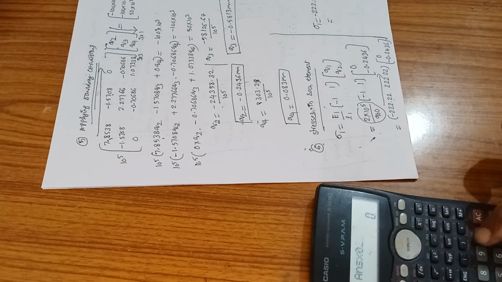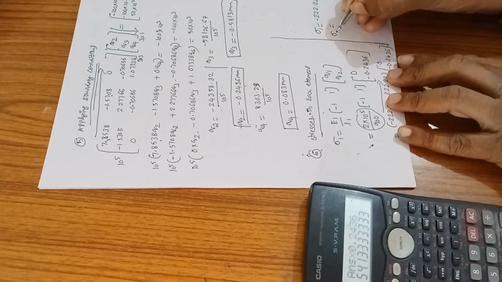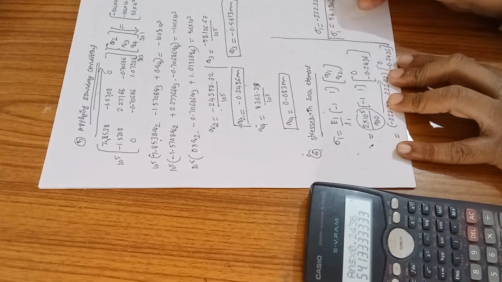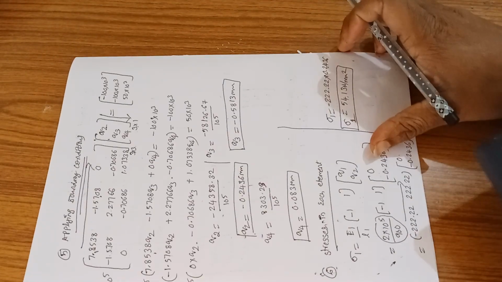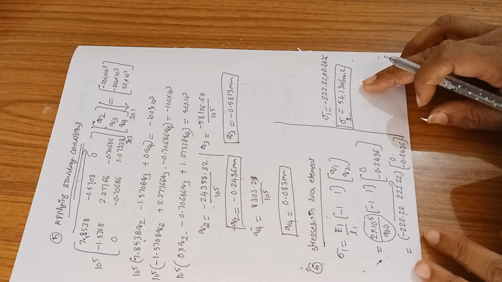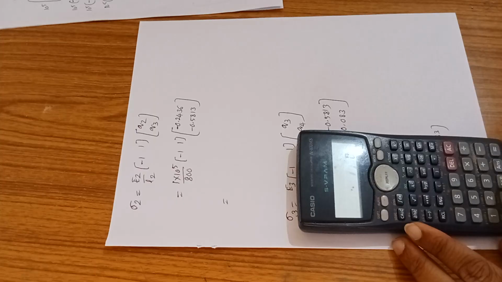So the final answer will be sigma 1 equal to 54.13 Newton per mm square. So that is the final answer. Let us write it here: sigma 1 equal to 554.13 Newton per mm square. Similarly we have to find it for element 2, element 3 and element 4.